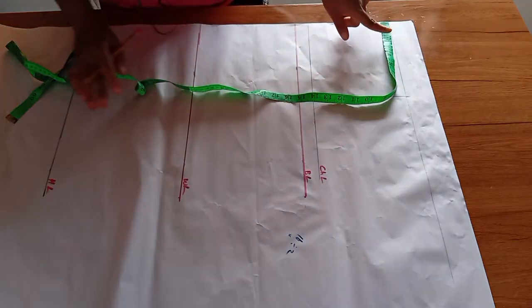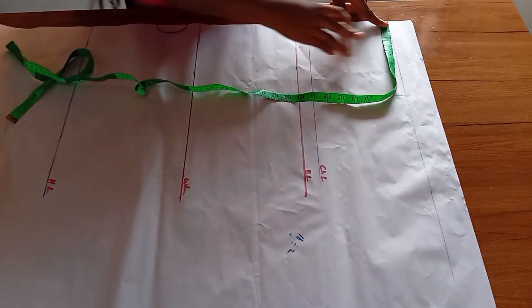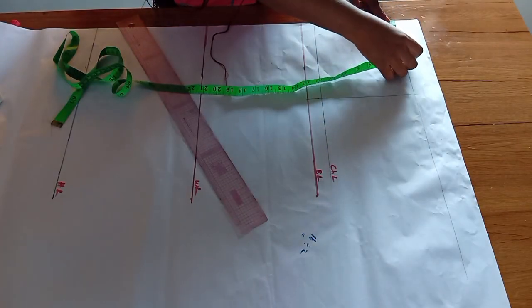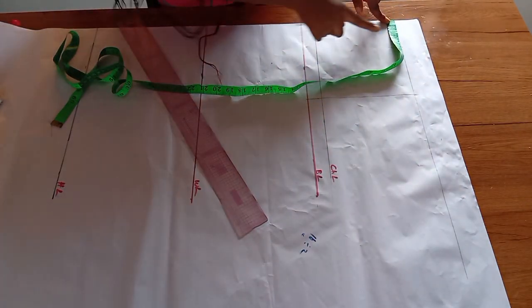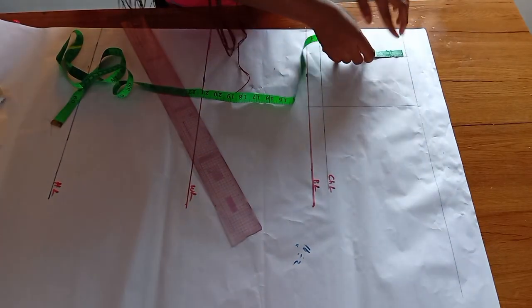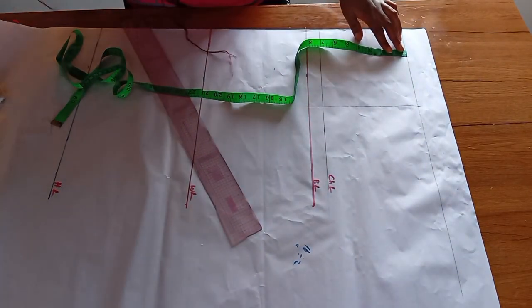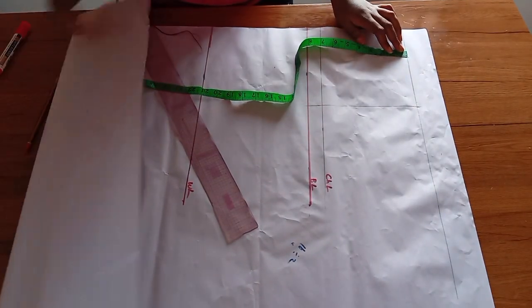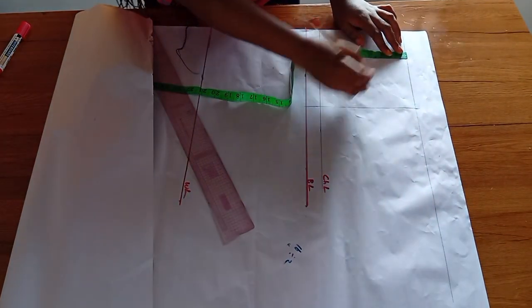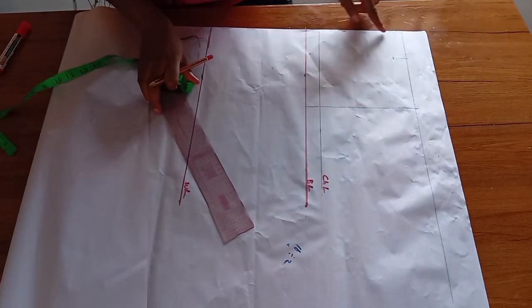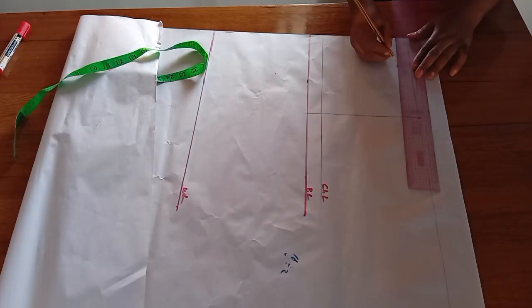Now I'll be marking my neck width. The measurement for the round neck is 3. 3 is the standard measurement for the width of your neck. Then I normally come down by 1 inch, instead of 1.5 inches, as my back neck depth.